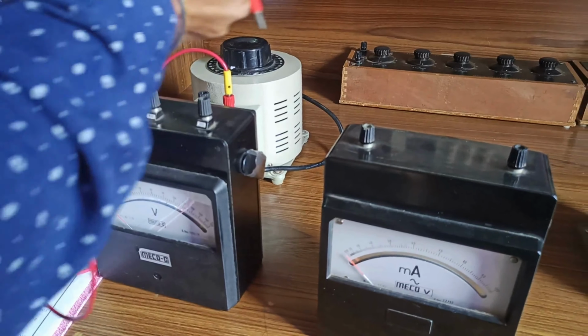In the next video we will see how to do the experiment and what precautions you have to take while doing it. We will meet in another video, on how to start the experiment and how to adjust the auto transformer.